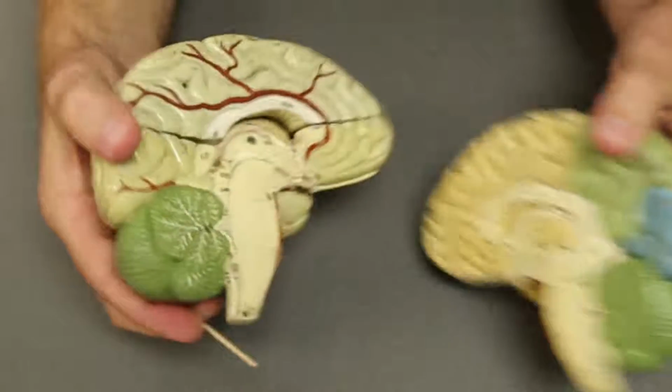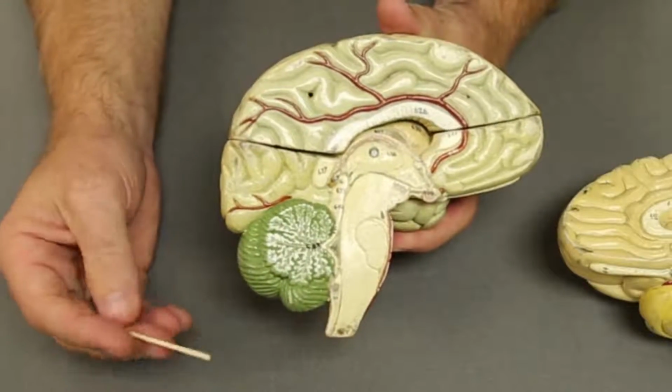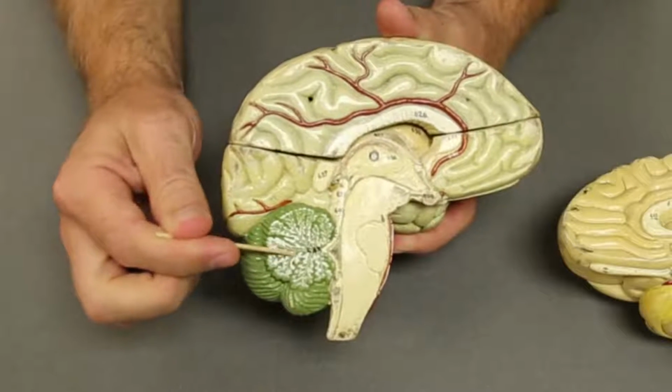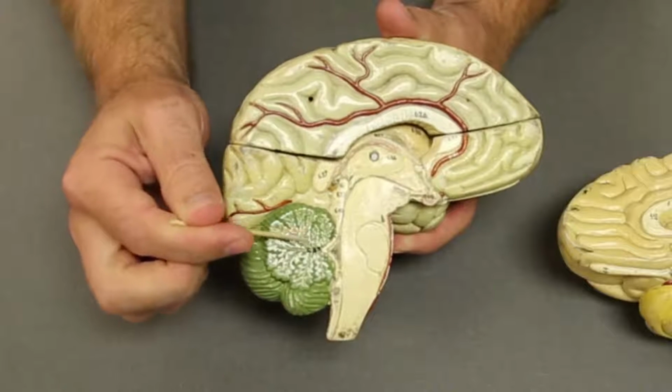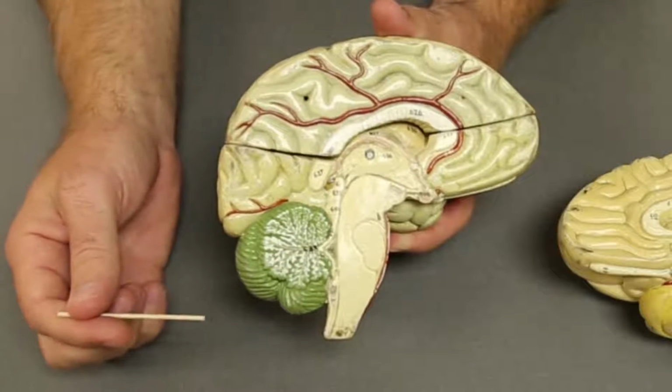If we take a mid-sagittal section through the cerebellum, we'll notice the distribution of gray matter and white matter. The gray matter is superficial, the white matter is deep, and that white matter forms a tree-like structure, so this is called the arbor vitae.